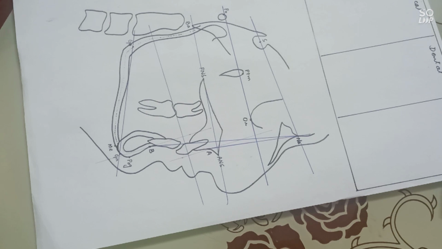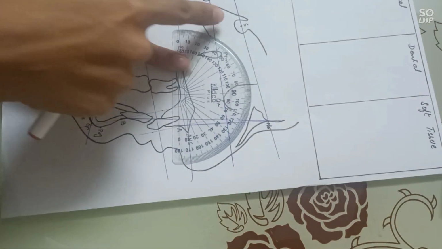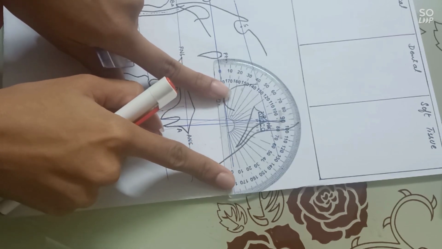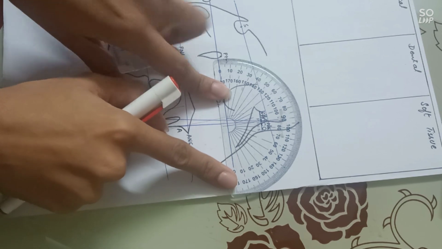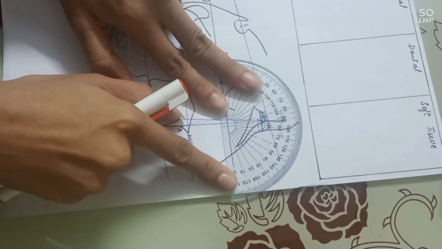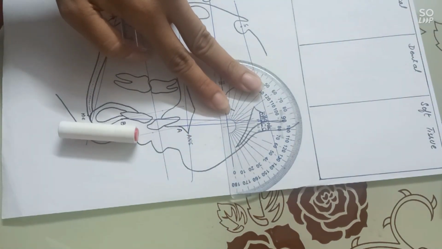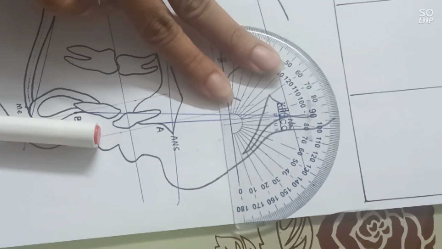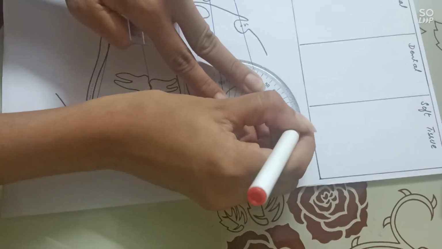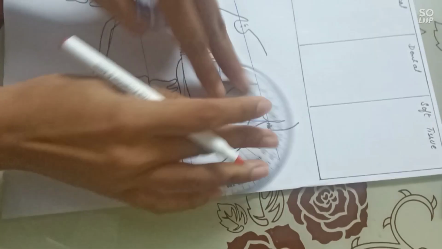The next measurement is MIC A to N, MIC POC. Now what is MIC? MIC is the McNamara line that we draw from nasion perpendicular. How will you draw it? Take your D, place your D on the Frankfurt horizontal plane in such a way that your 90 degree mark should coincide with your Nasion point. You can appreciate here that it is coinciding with our Nasion point. Make a mark up and down.